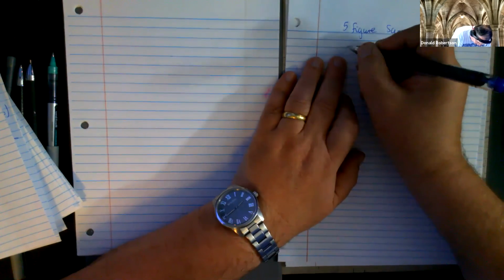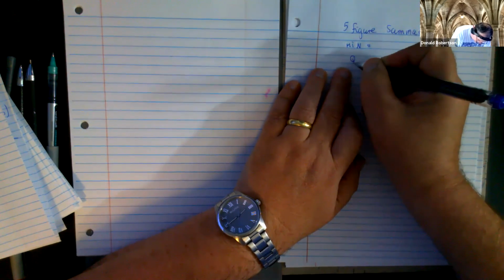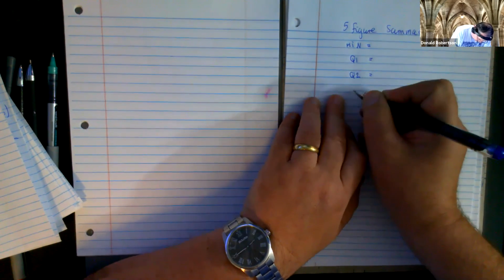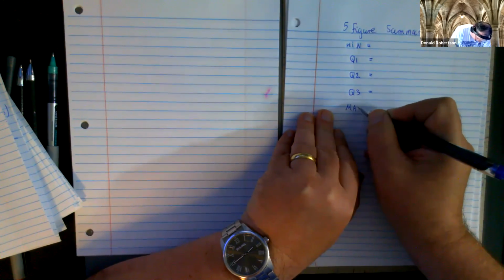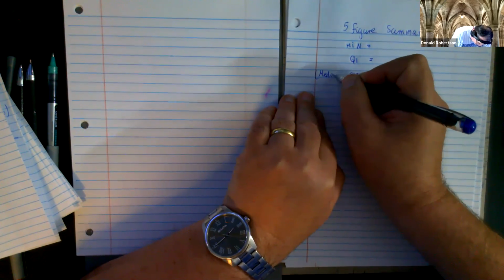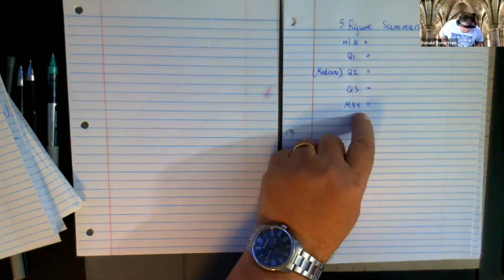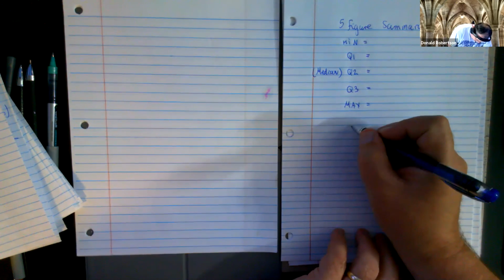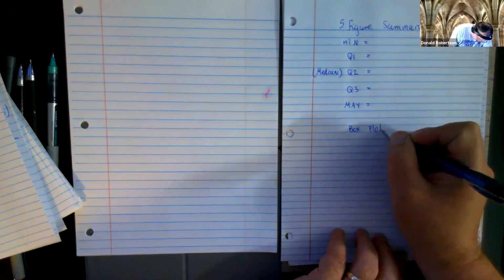And the 5-figure summary is made up, obviously, of 5 numbers. It's the minimum, Q1, Q2, Q3, and the maximum. And Q2 has another name. It's called the median. So in a 5-figure summary, you find all 5 figures. And once you've done it, you can then create a diagram called a box plot.